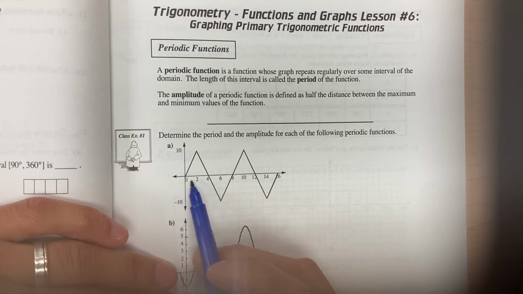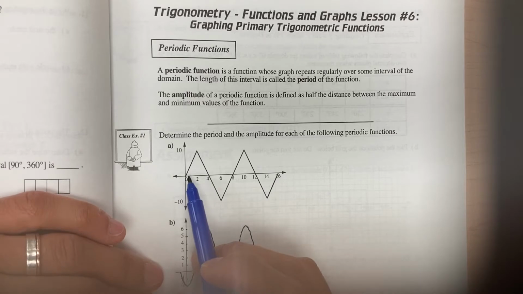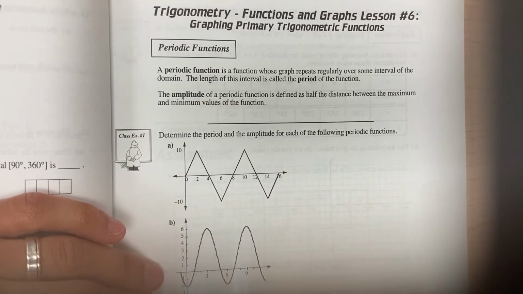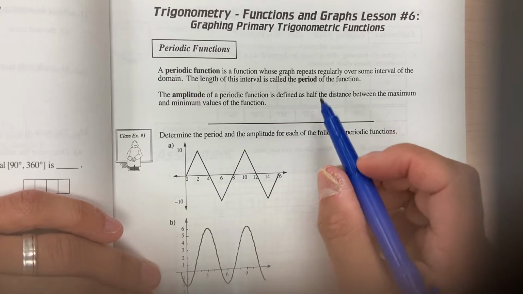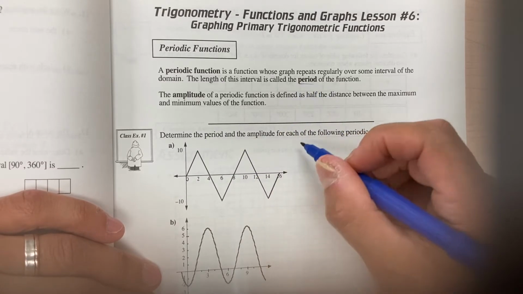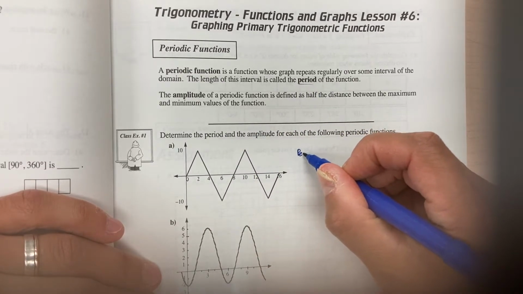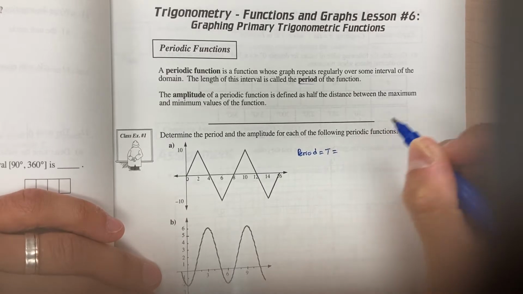In these examples, my domain runs from 0 to 16, and you can see there's a repeated interval of my function. The length of the interval that's repeated is called the period. Let's look at the period first of all. If you've taken physics, we know that period is equal to T.